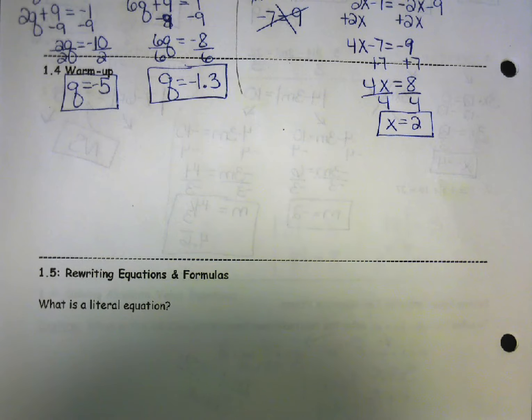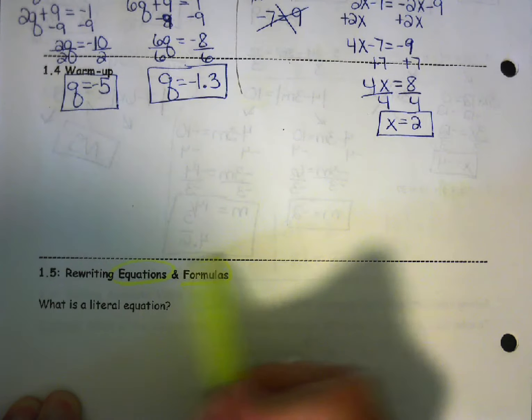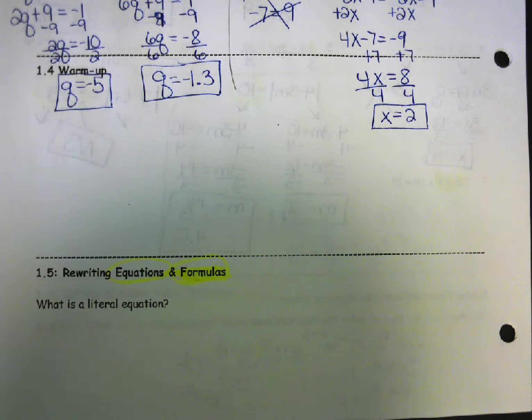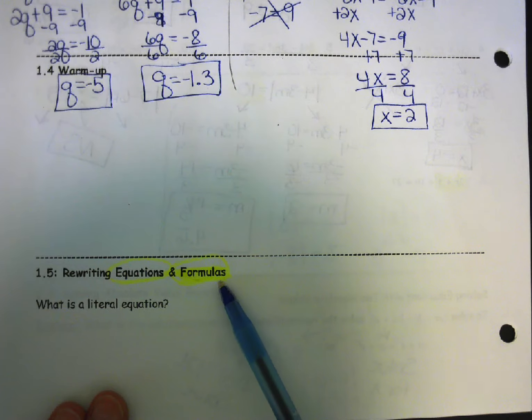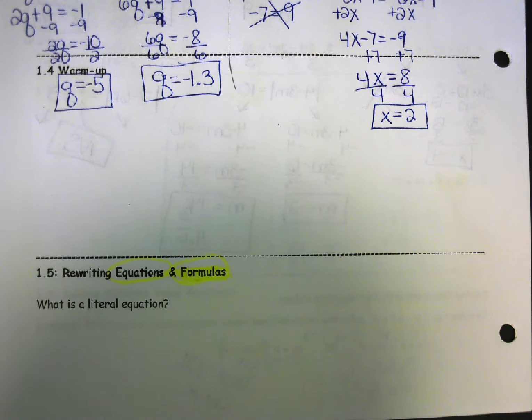Of this chapter is called Rewriting Equations and Formulas. Now, I would kind of dare to say that the formula one is probably more important because we see a lot of formulas in geometry and when you get to science class. So this is a really important skill.